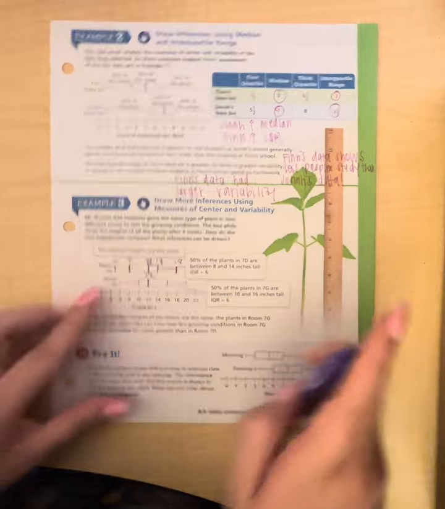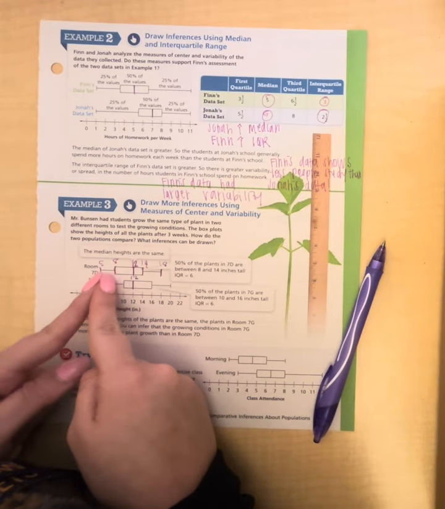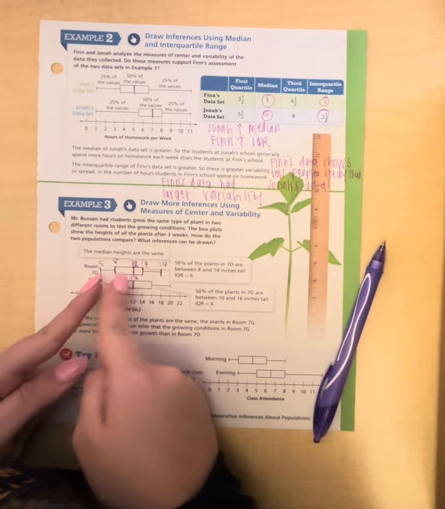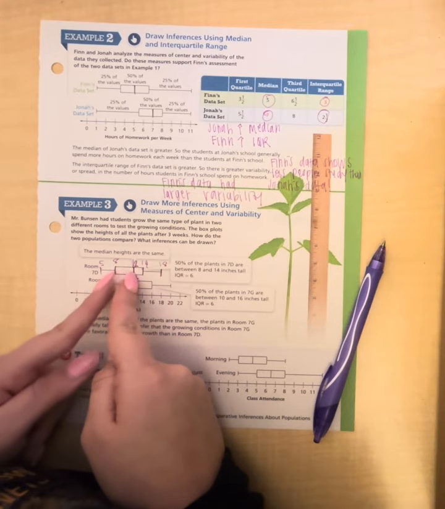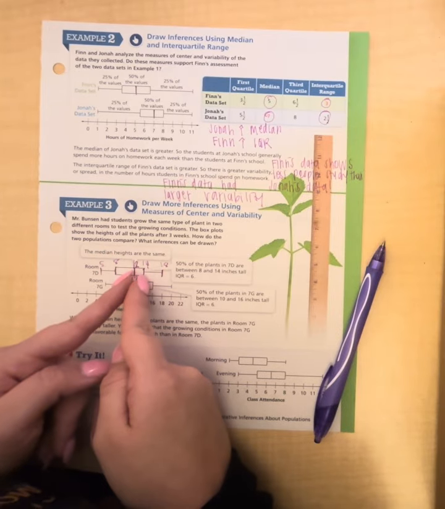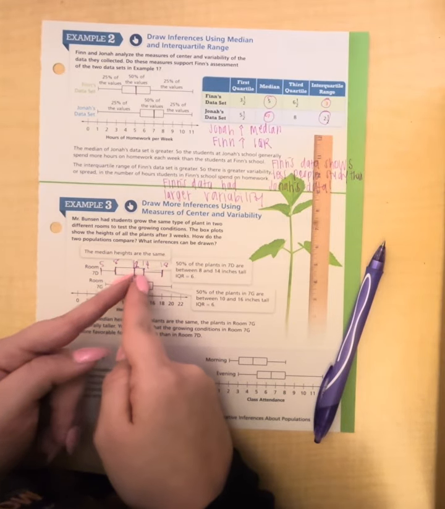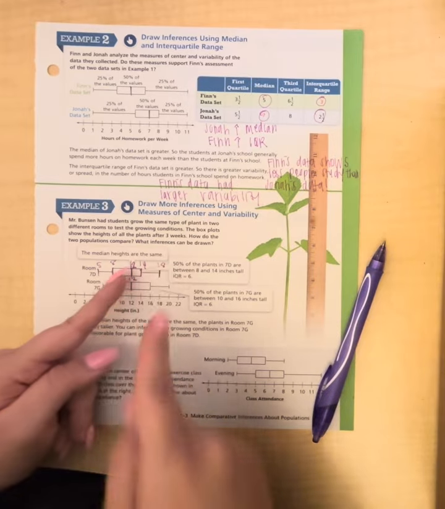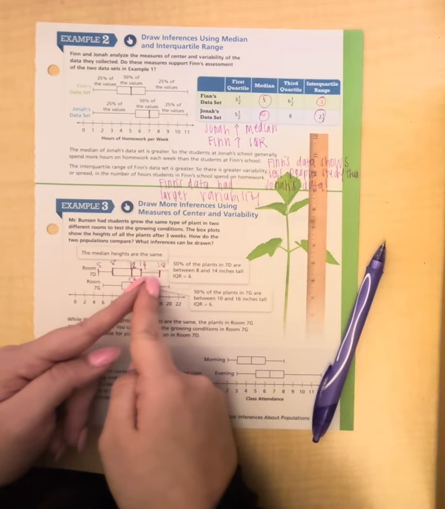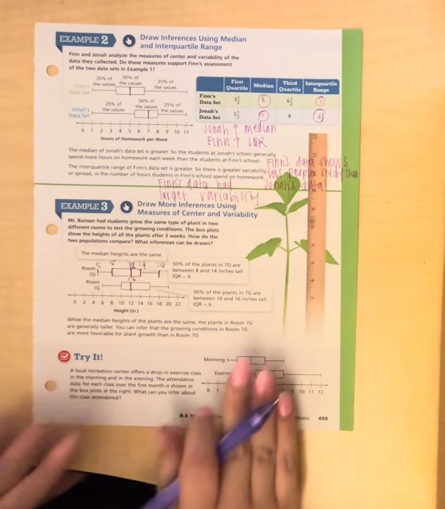Remember that from 5 to 8 is my quartile 1. This is my 25%. From 8 to 12 is quartile 2. That's another 25%. From 12 to 14 is another 25%. That's quartile 3. And the last but not least, 14 to 18 is quartile 4, another 25% there.